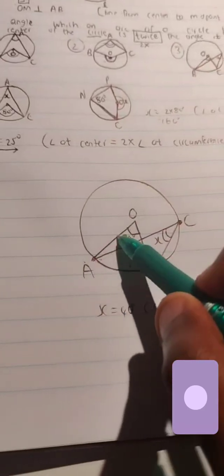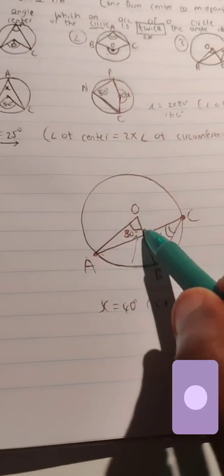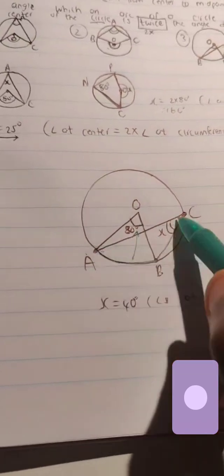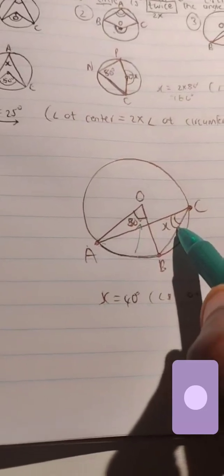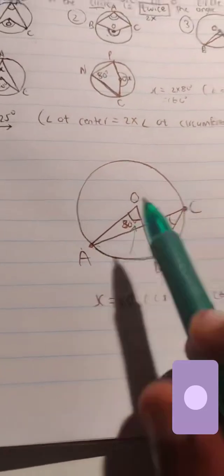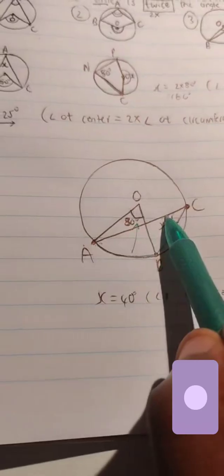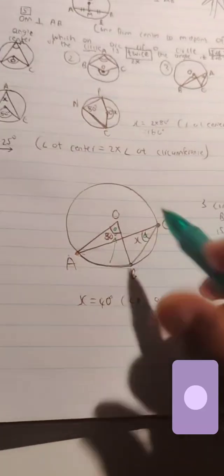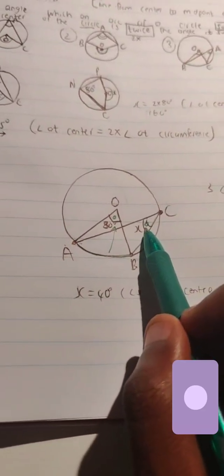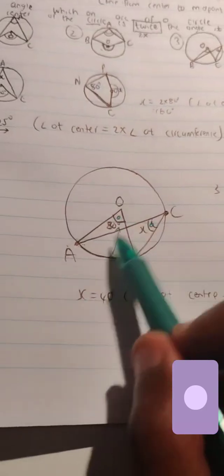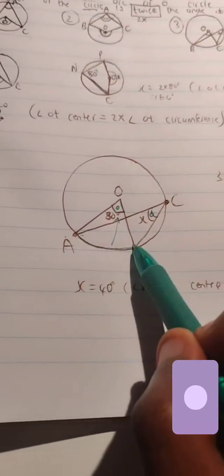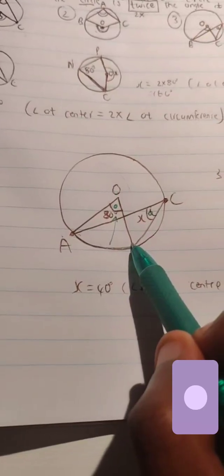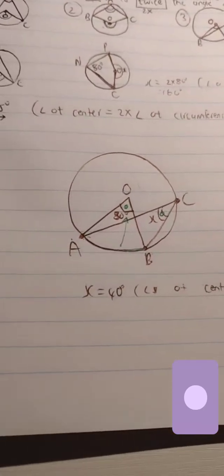It not only moves along OA and OB to O, but it also moves with AC and BC towards C. So these are the two angles we are talking about. This angle here will be twice the angle here, which is at the circumference. Why? Because these two angles are both subtended by arc AB.